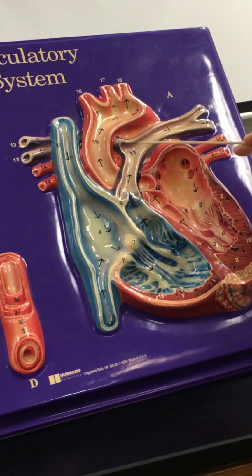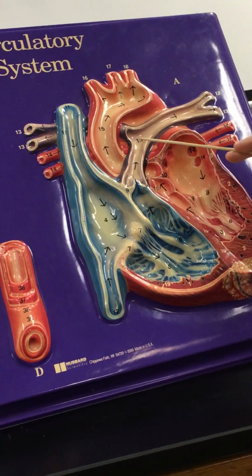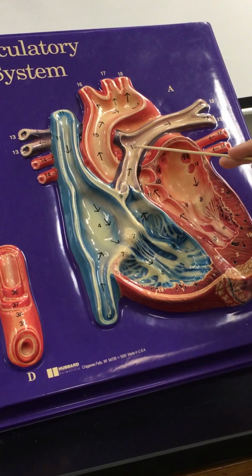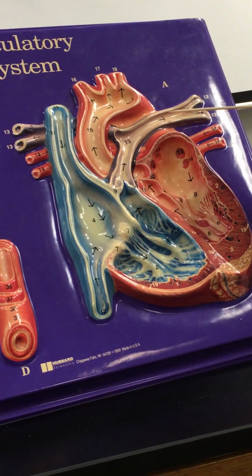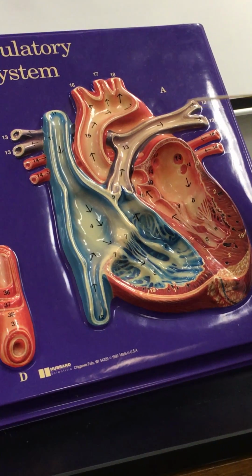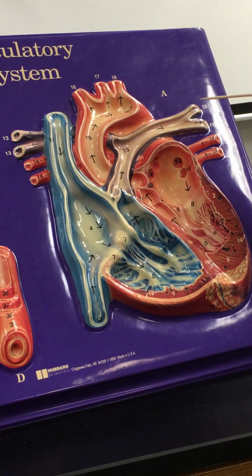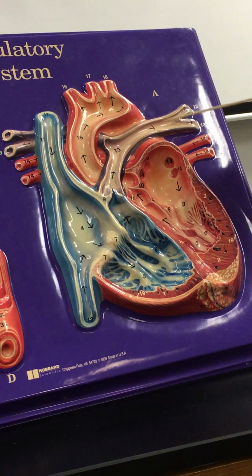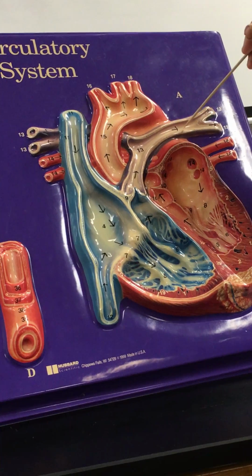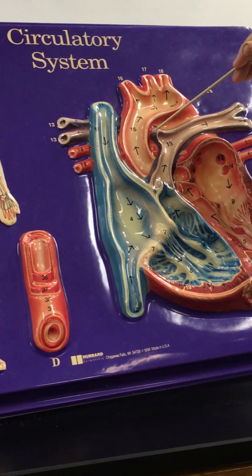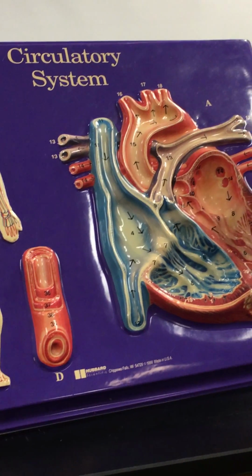Now, the pulmonary trunk is the main section that splits into the pulmonary arteries, and that carries blood to the lungs, okay? And then this would be a major pulmonary artery right here, and then you can't see it because the aorta is covering it, but it would be that one right there.